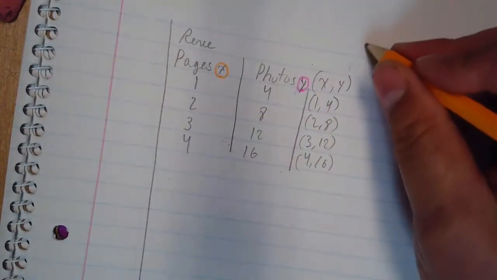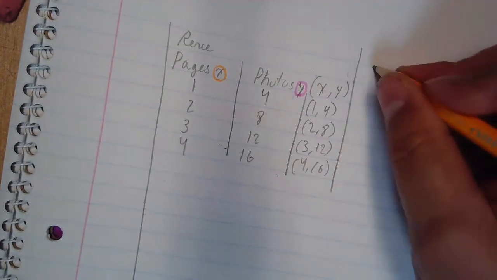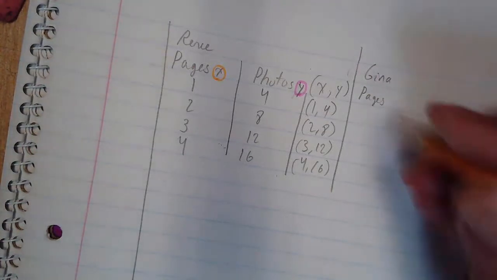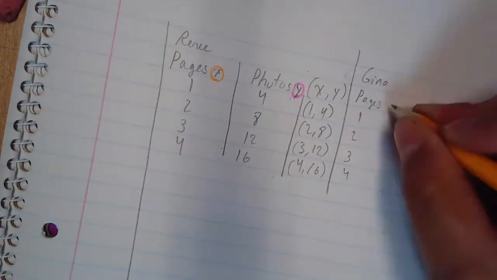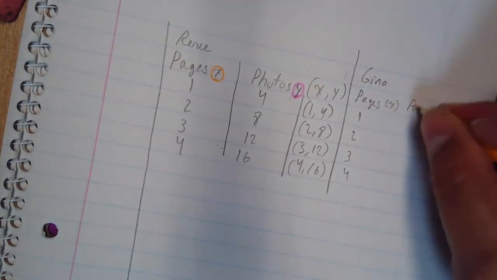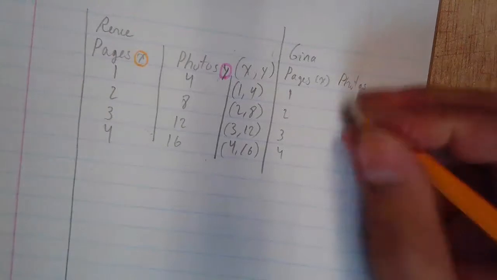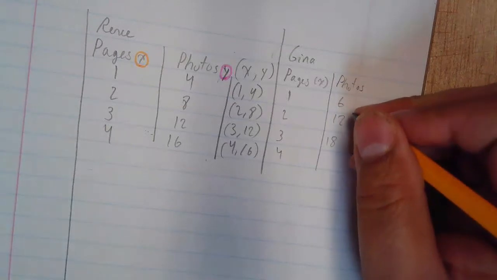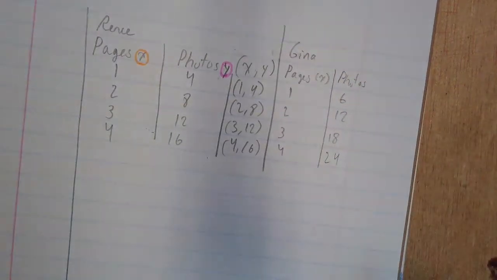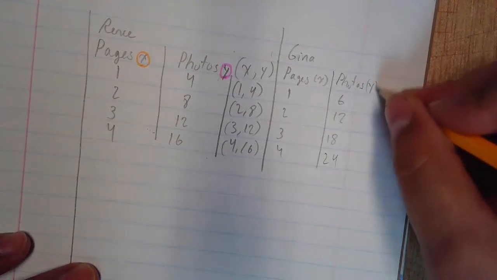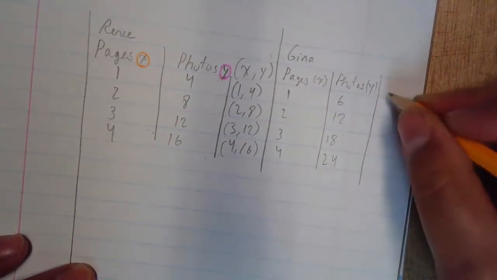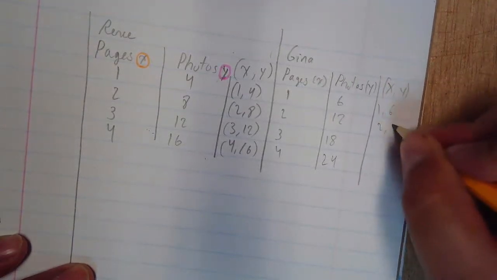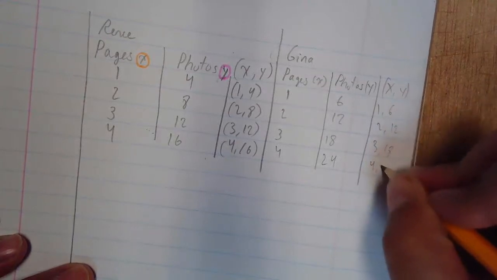Okay, then we have Gina. I hope I can make this fit. Make this little. Pages. 1, 2, 3, 4. This will be X. Photos. 6, 12, 18, 24. And then this would be the Y. And then together, XY. 1, 6, 2, 12, 3, 18, 4, 24.